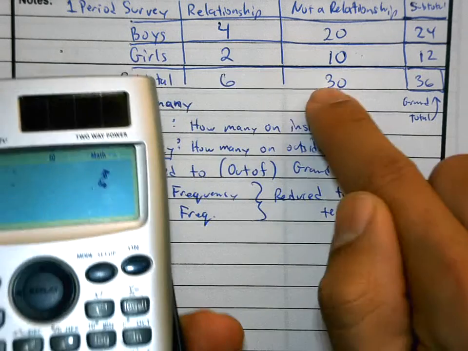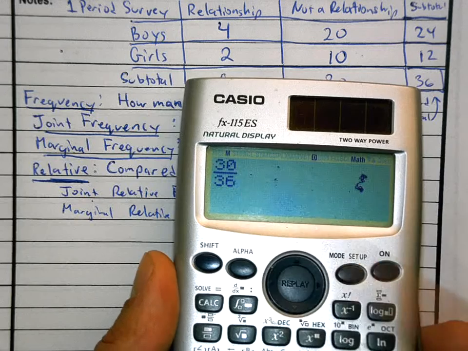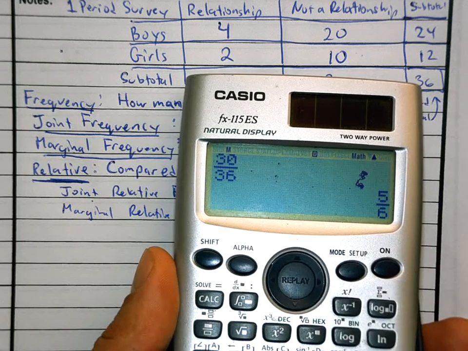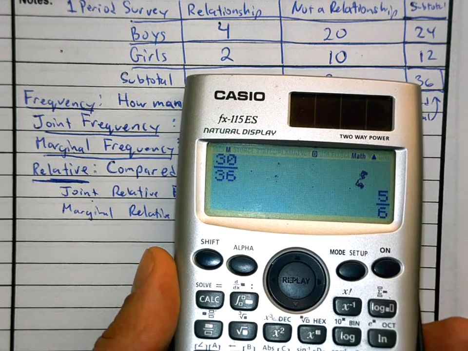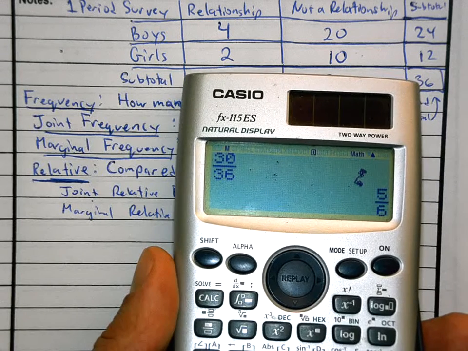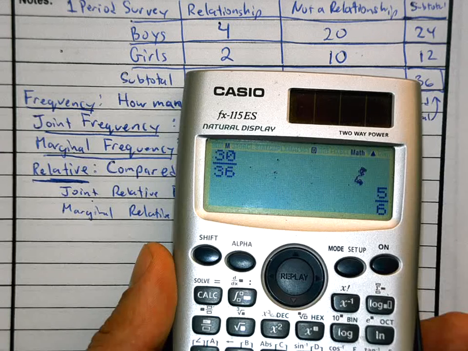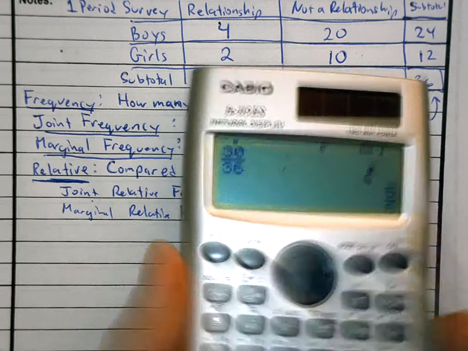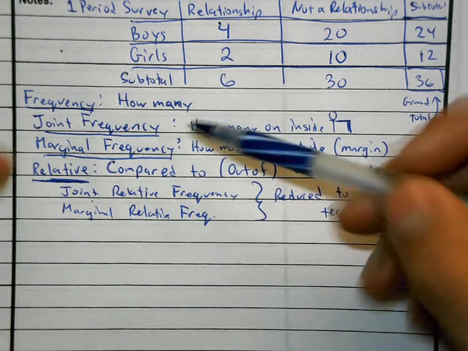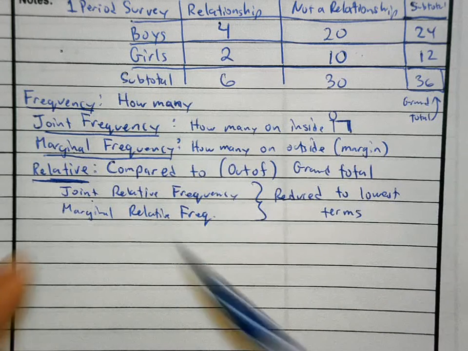If I type 30 out of 36 on my calculator, it will reduce it and put it in lowest terms for me. If you aren't good at reducing fractions, don't be afraid to double check on your calculators whether you're doing it correctly or not.